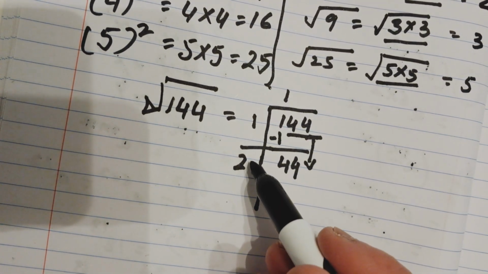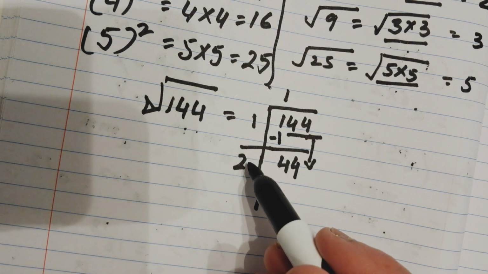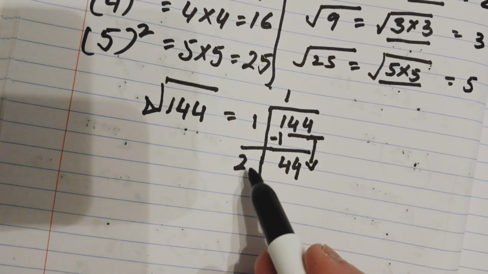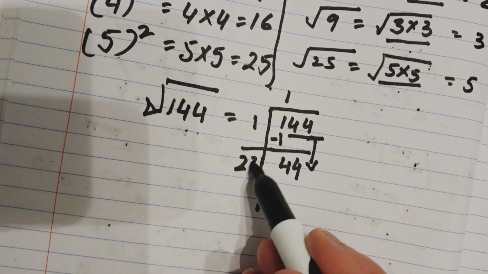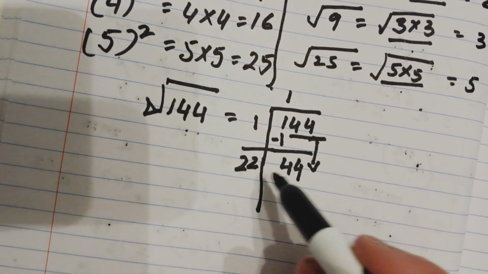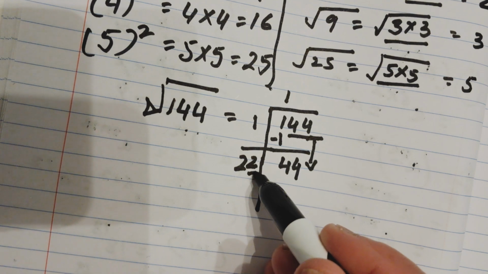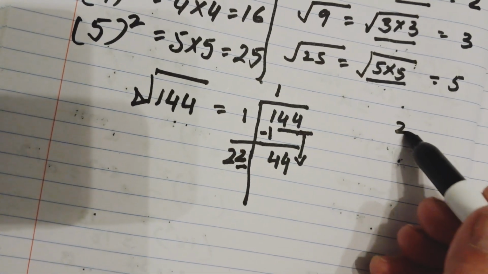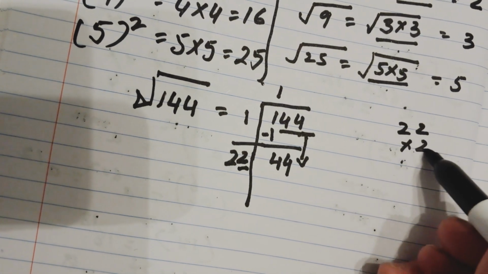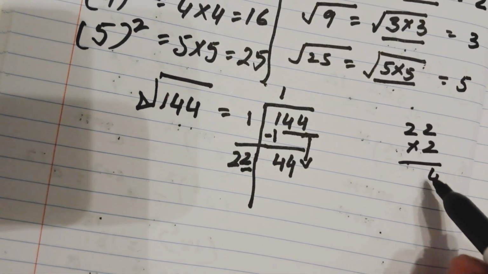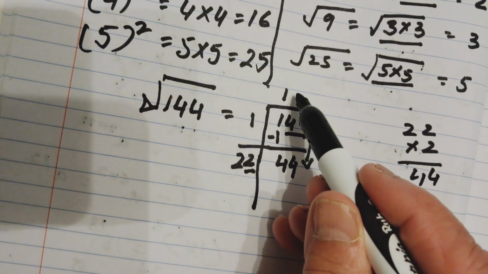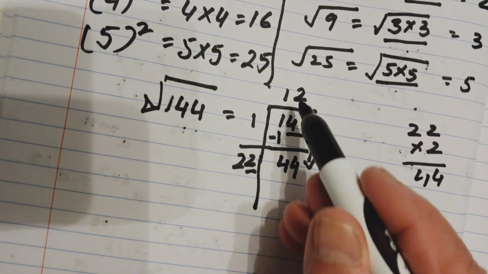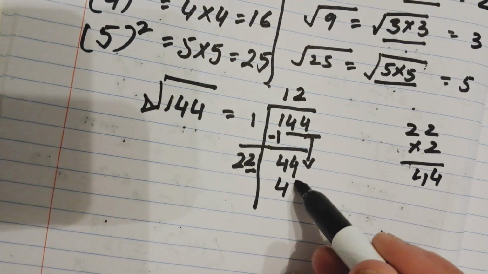If we multiply 21 by 1 it is 21, but if we choose the second number 2, here the numbers should be the same. So 22 multiplied by 2 is 44. So we have the number 2 here.